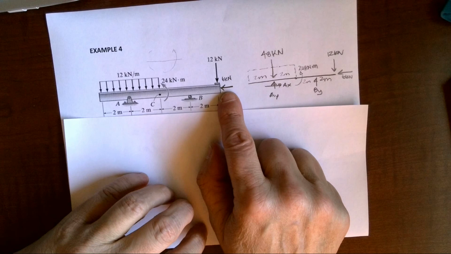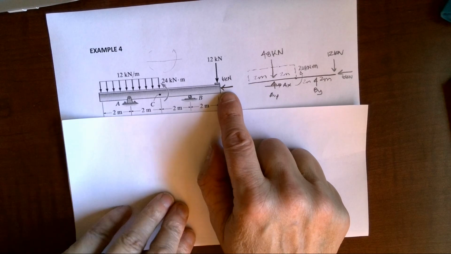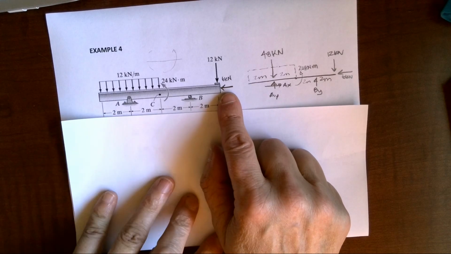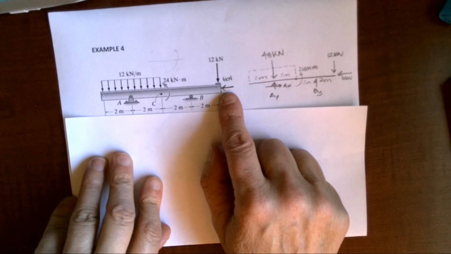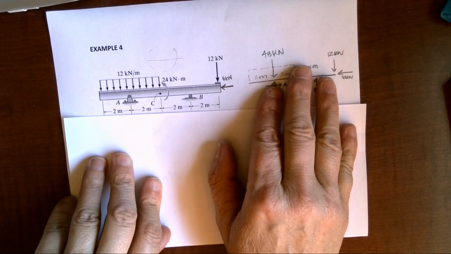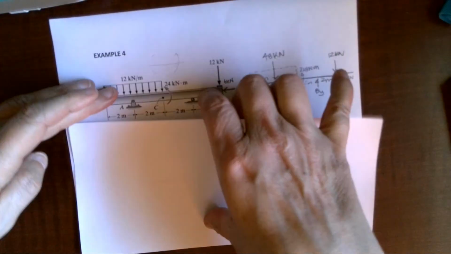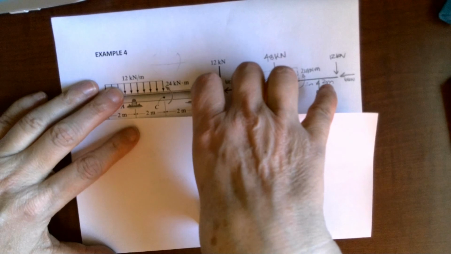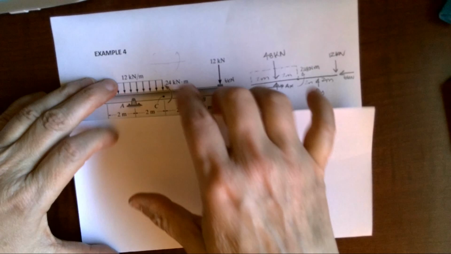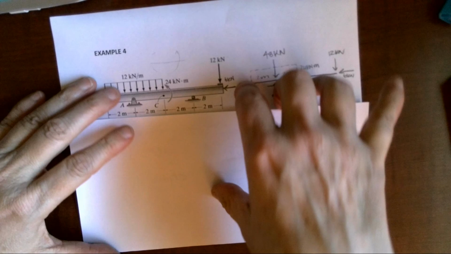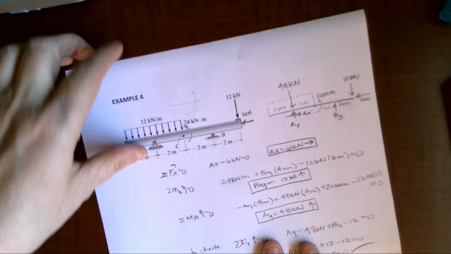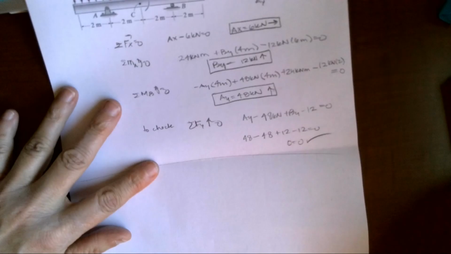So here we are pushing on here. Okay, so again, you guys stop the video, draw your own free body diagram. Okay, and then check your free body diagram, stop the video, calculate your reactions, and then you come back on here to check. So if you want to pause right now, go ahead and pause.